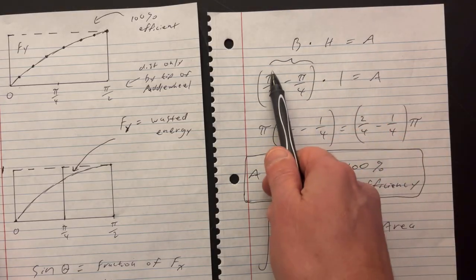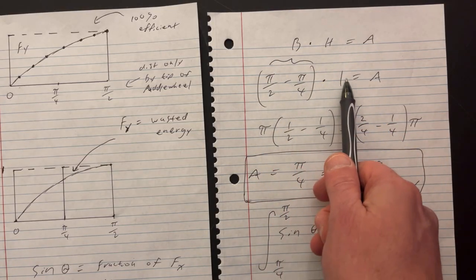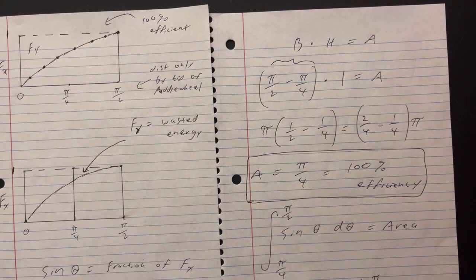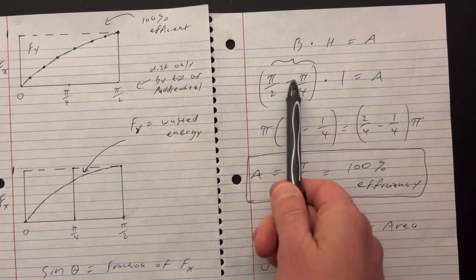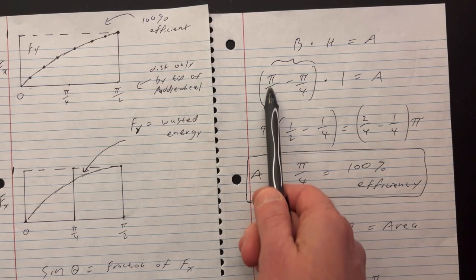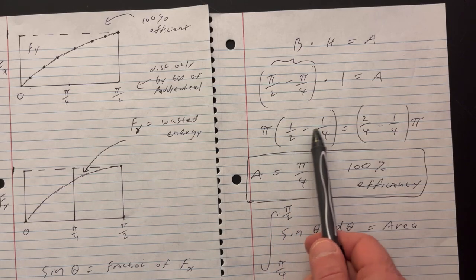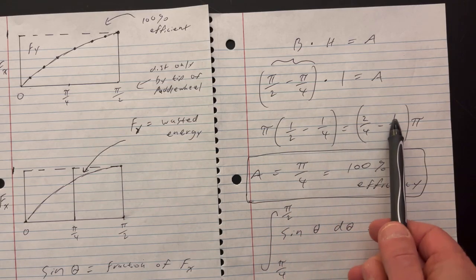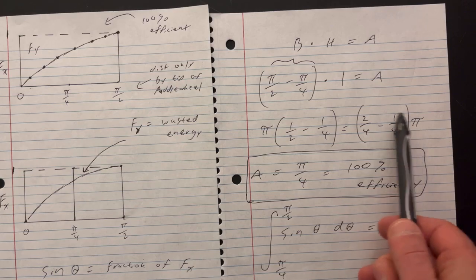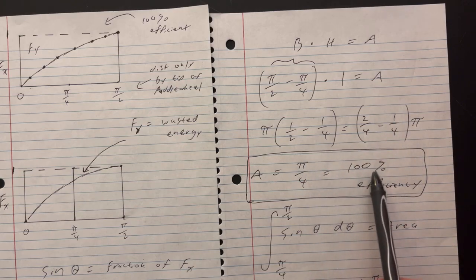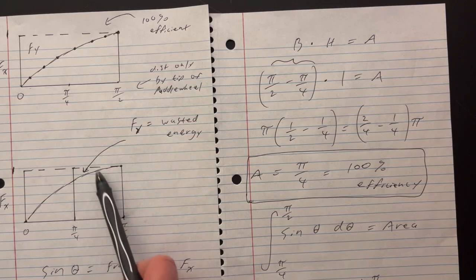Base times height equals area: pi over 2 minus pi over 4. We can pull pi out of this to make it simpler. We end up with 1/2 minus 1/4, quantity times pi. 1/2 is the same thing as 2/4, so we get 2/4 minus 1/4, which is 1/4 times pi, or pi over 4. This is 100% efficiency. The area under this rectangle or this square right here is pi over 4.